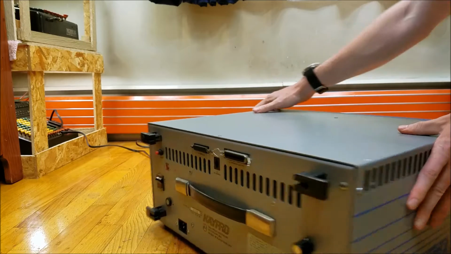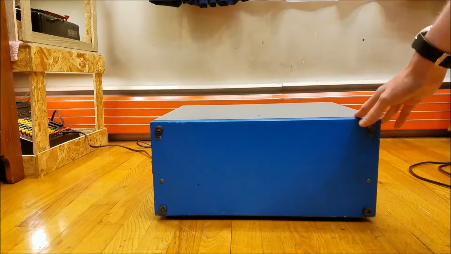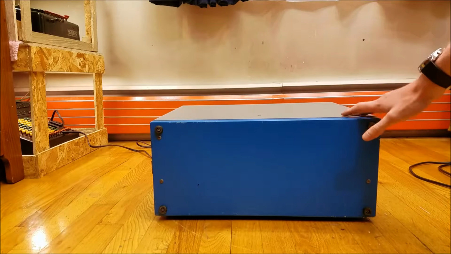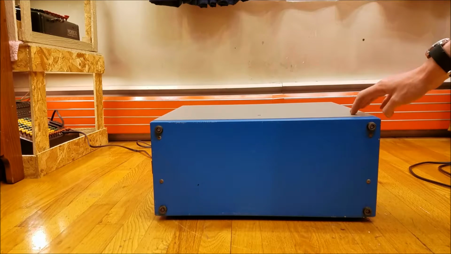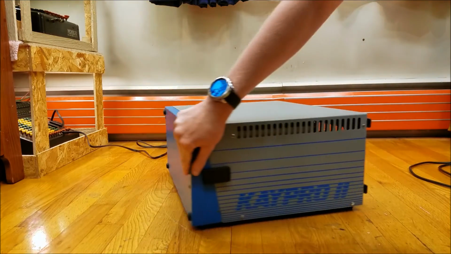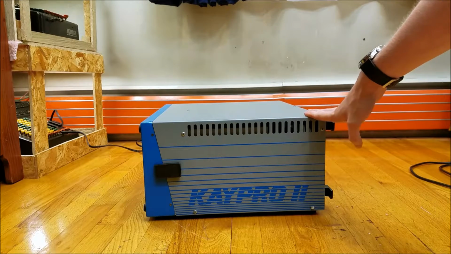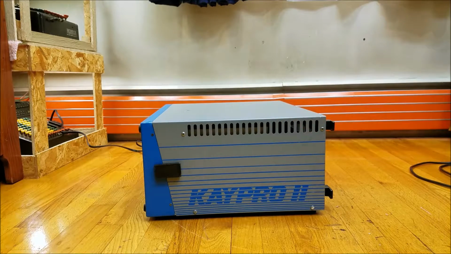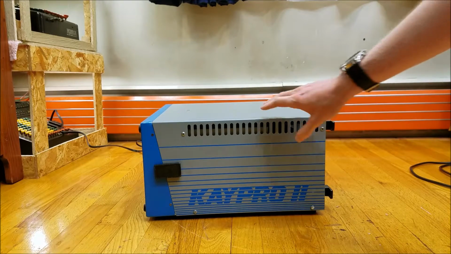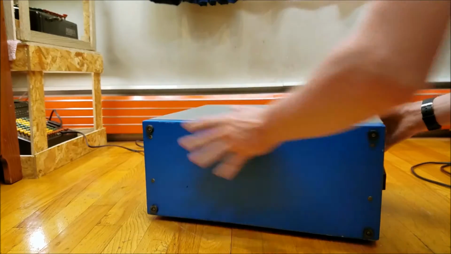Turn this around to the front. I must admit, this is one of the nicest computer cases I've ever seen. This is aluminum, and I really like the paint job. On the side, you can see the logo there. Since Non-Linear Systems made a lot of test equipment, the computer actually looks like you're going to take the front off and have an oscilloscope or something. It really looks like a piece of test equipment. Just back around to the front.